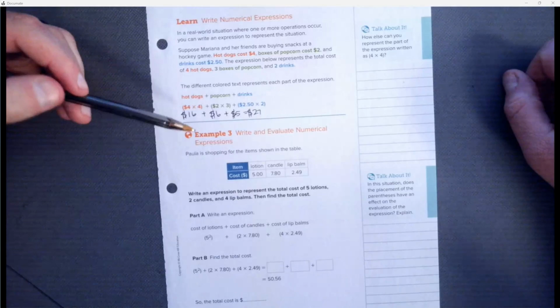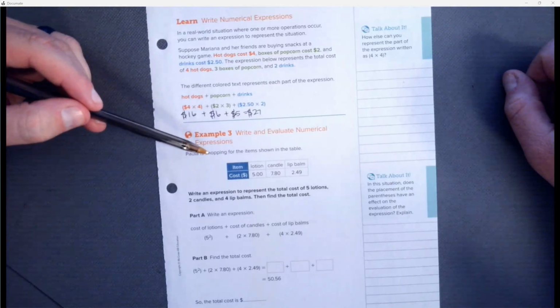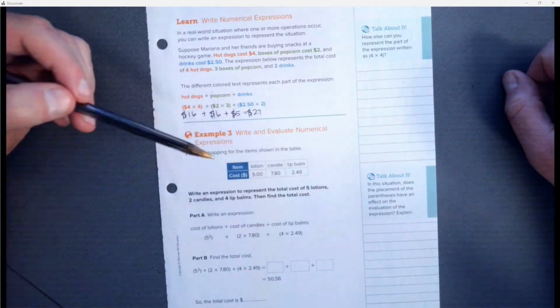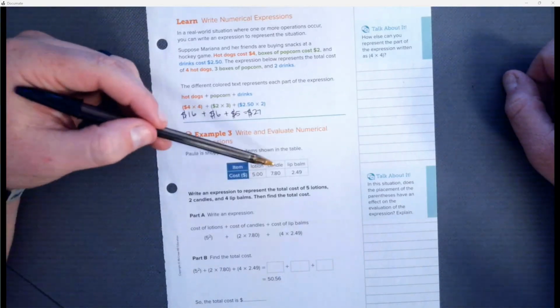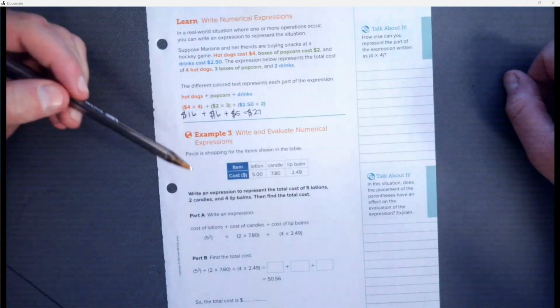Now let's look at example 3. Paula is shopping for the items shown in the table. So we have lotion, candles, lip balm. Lotion is $5, candle is $7.80, lip balm is $2.49. Write an expression to represent the total cost of 5 lotions, 2 candles, and 4 lip balms. Then find the total cost.